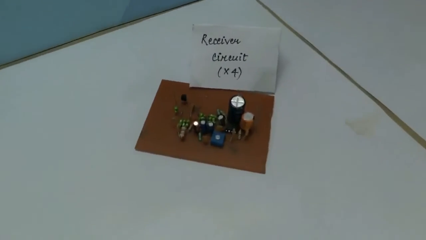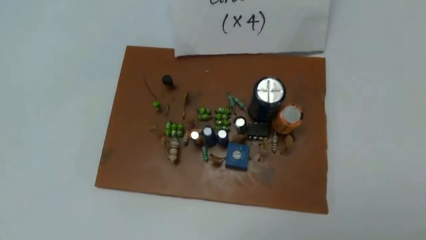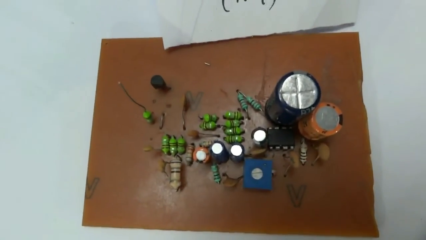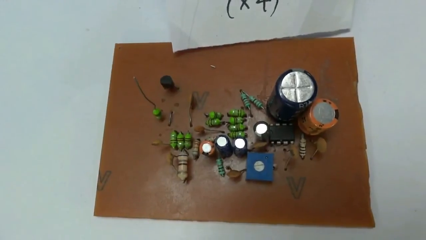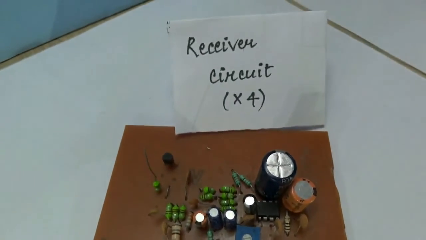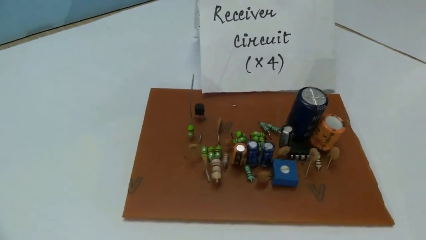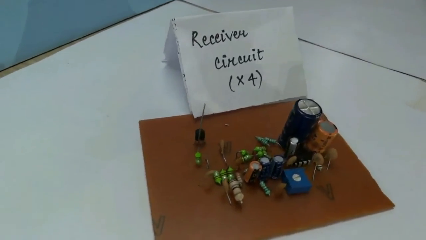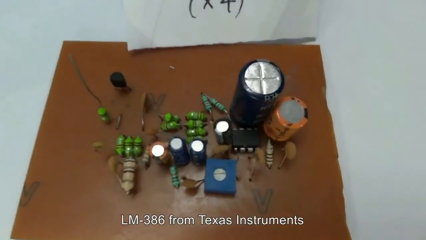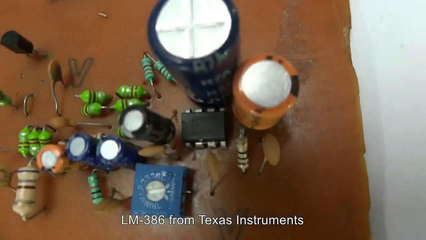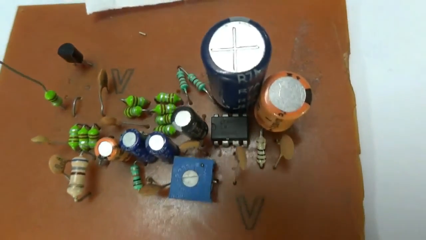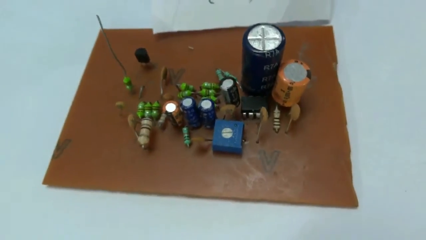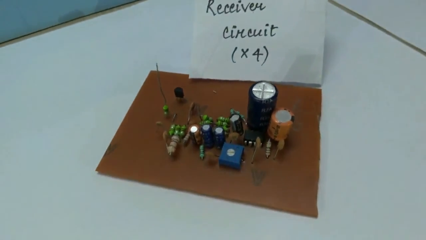The next module is the receiver module. Here we are showing one of the receiver modules. Actually, in the model we have 4 such modules. The receiver module has the main IC component, provided by Texas Instruments, the LM386, which is a low voltage audio amplifier. It amplifies the signal received from the transmitter before passing it on to the associated circuitry.